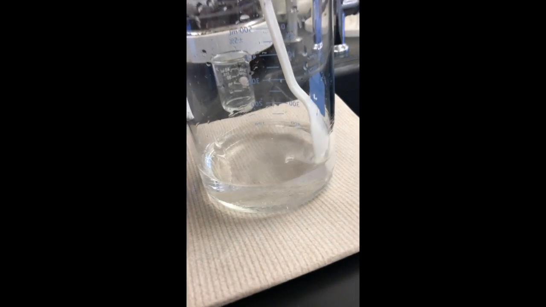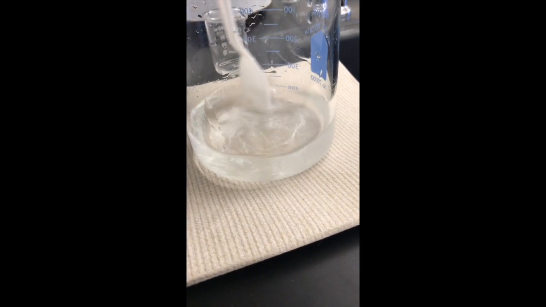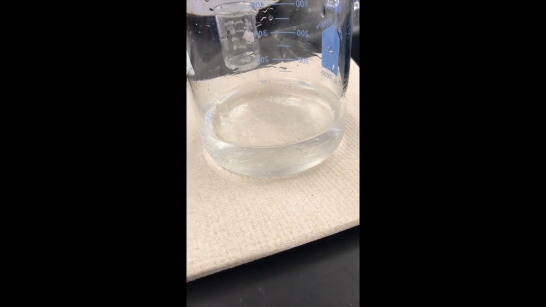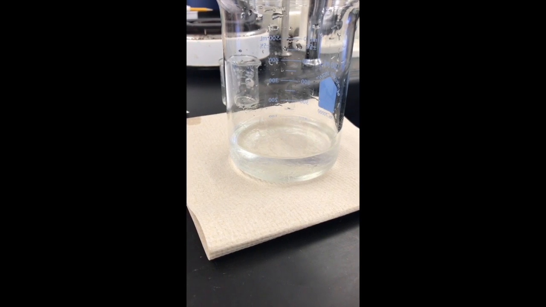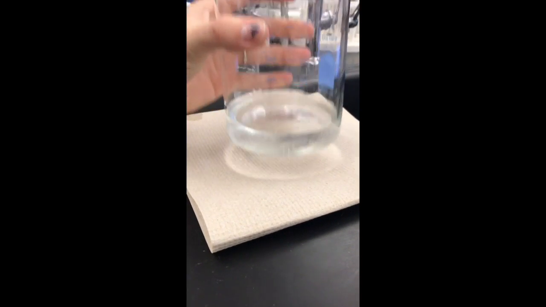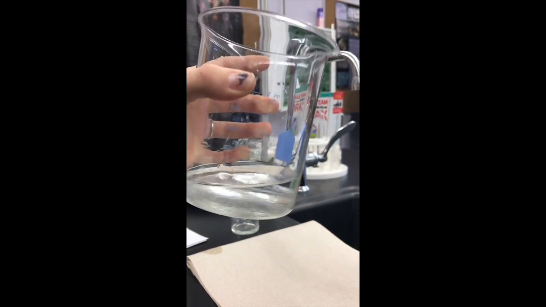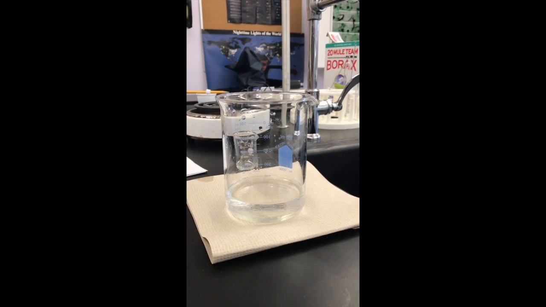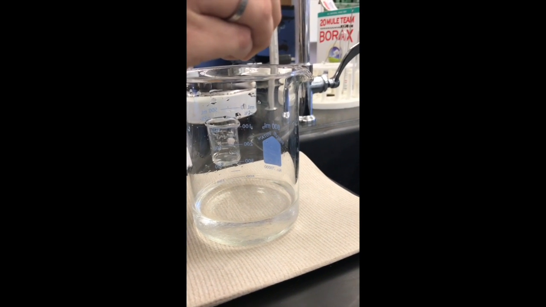If I stir it, they will not mix together because of the polar and non-polar molecules. The oil is still on the bottom, the water is still on the top. Wonderful. Now if we add food coloring, it will really show us.